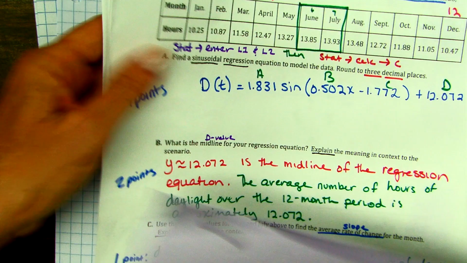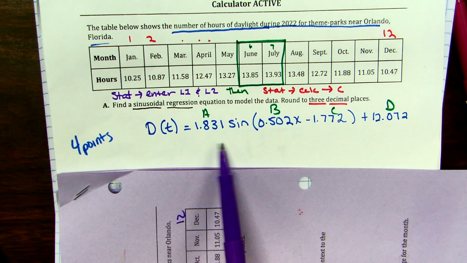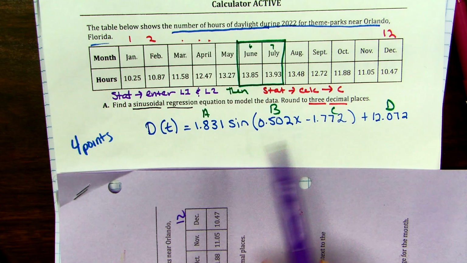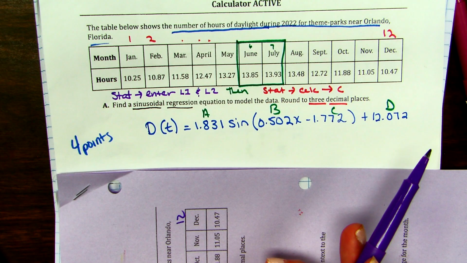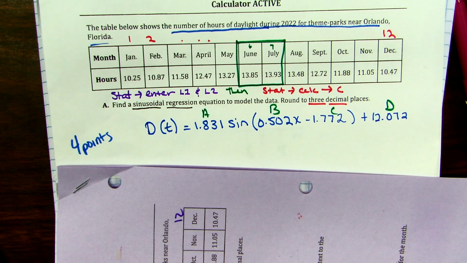So you would type those. It's 4 points for being able to put all that in, get your equation, and round correctly to 3 decimal places. Okay? Rounding matters, got to round correctly.